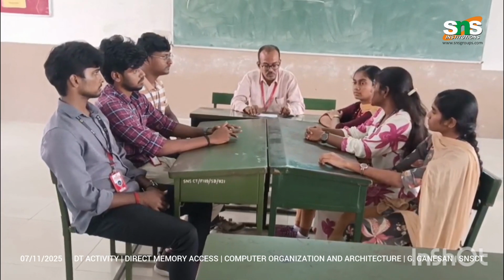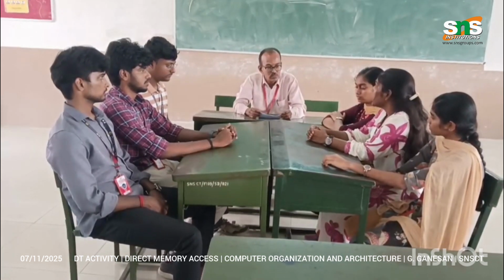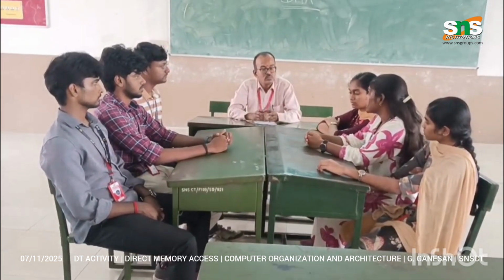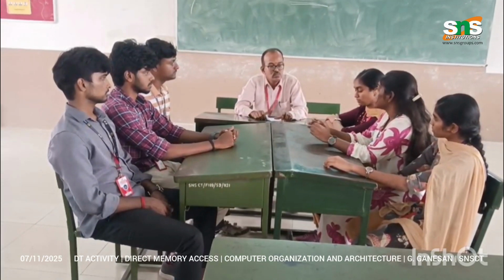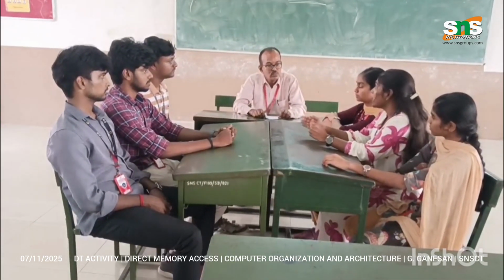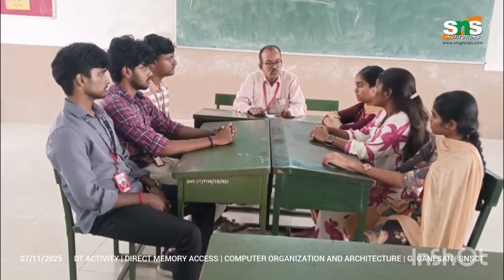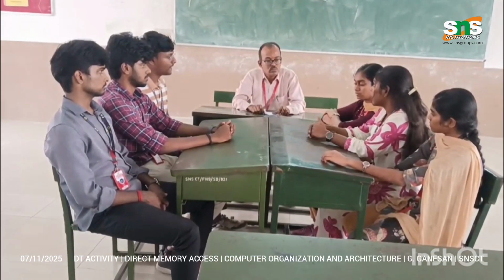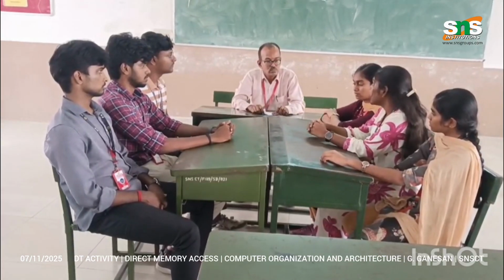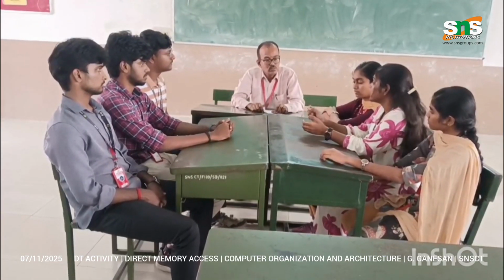Good evening, sir. I'm Ashwini. Direct memory access, also called DMA, allows input and output devices to transfer data in or out of the memory. In a normal computer system, when transferring data, the CPU plays a major role. But when we transfer large files or stream videos, it becomes more complicated with just the CPU.